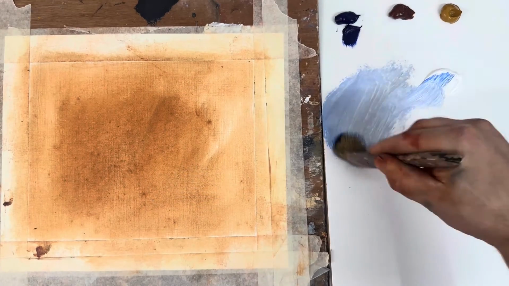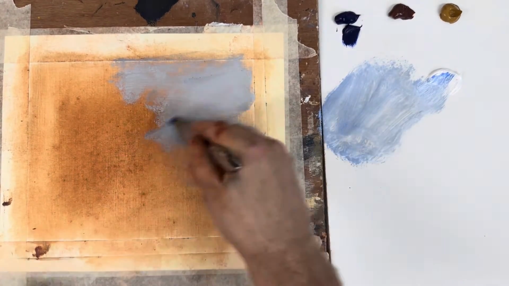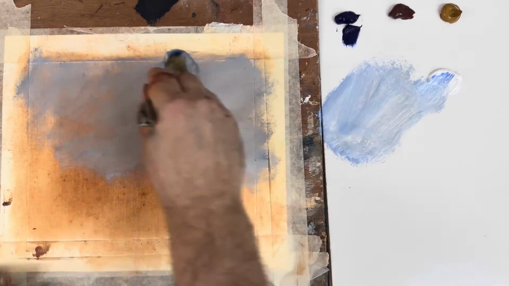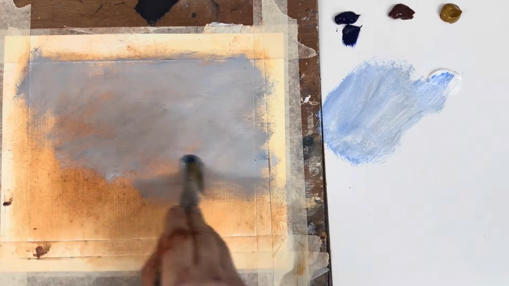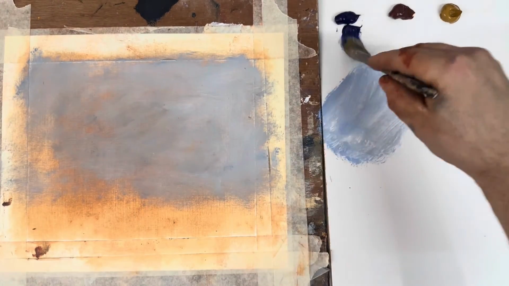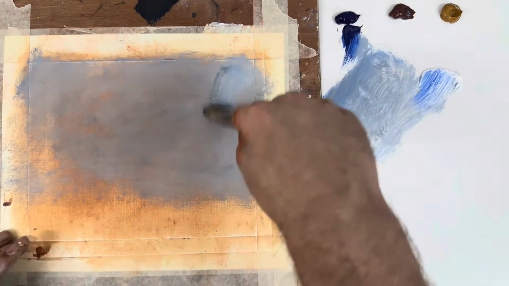At this stage, I'm blocking in the sky. I want to work quickly, and here I'm working over a ground of burnt sienna, thinned down with mineral spirit. The burnt sienna gives a nice warmth underneath the blue that I'm putting on top.